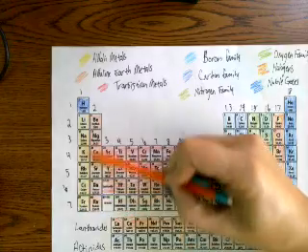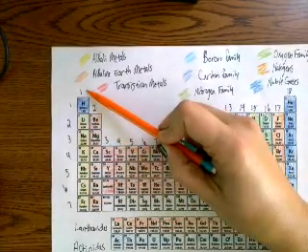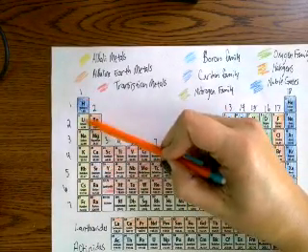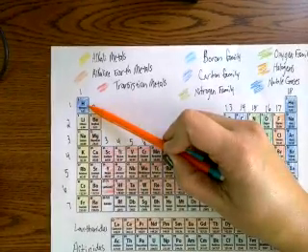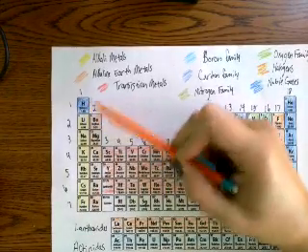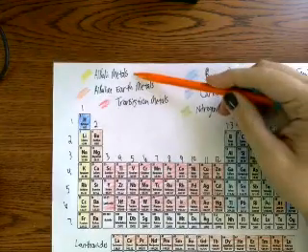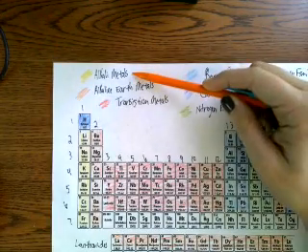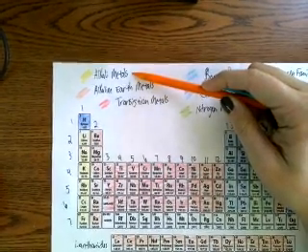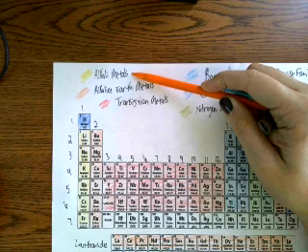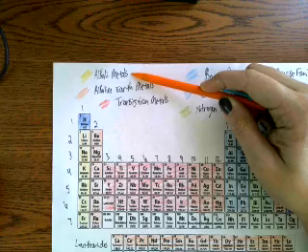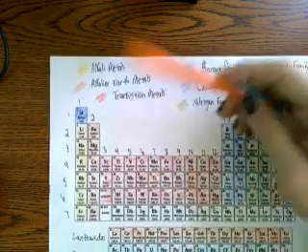So group 1, we know it's group 1 because there's a 1 at the top here. Group 1, with the exception of hydrogen. Hydrogen is not part of group 1. Group 1 are the alkali metals. These are very, very, very reactive metals that will actually explode if you put them in water. That's a pretty interesting little experiment that hopefully I'll be able to show you.